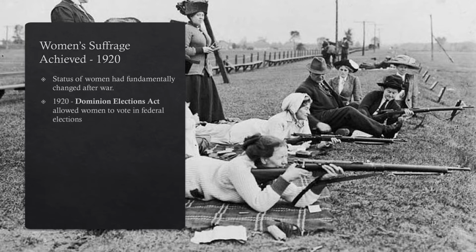Suffrage had been achieved, for some women anyway, in 1920 with the Dominion Elections Act, which finally allowed certain women to vote in federal elections. However, it excluded many on the basis of race.